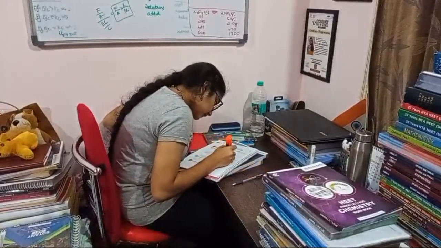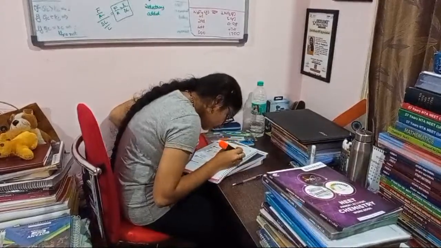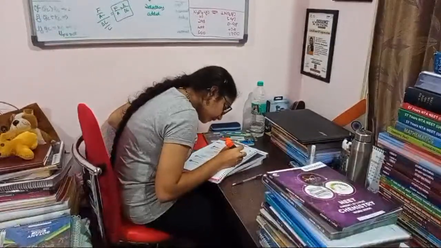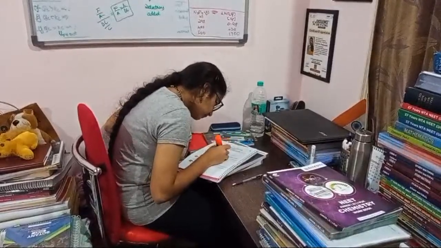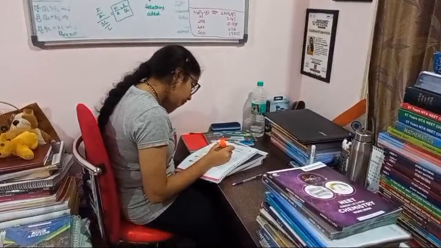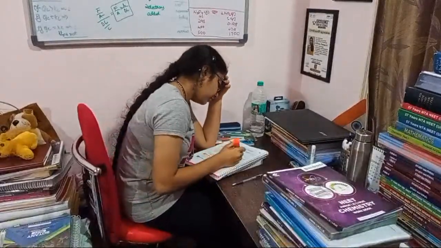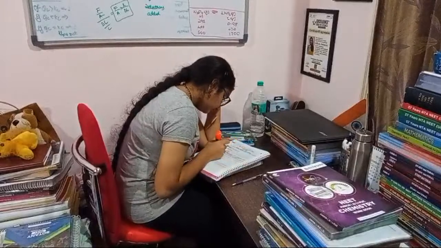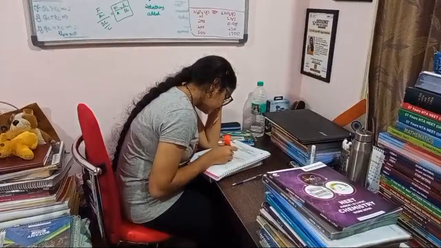Work done is positive when theta lies between 0 and pi by 2. Work done is negative when theta lies between pi by 2 and 3 pi by 2. SI unit of work is joule and CGS unit of work is erg, where 1 joule equals 10 to the power 7 erg. Work done by a body does not depend on time taken to complete the work.